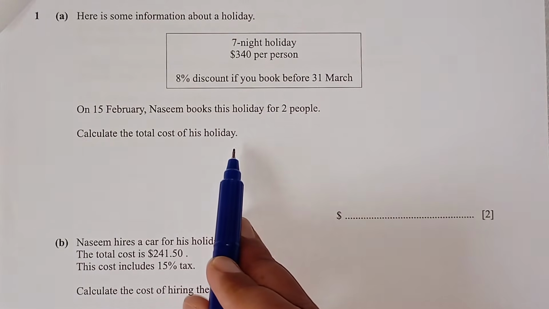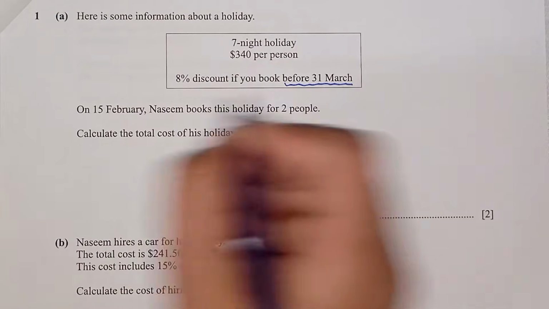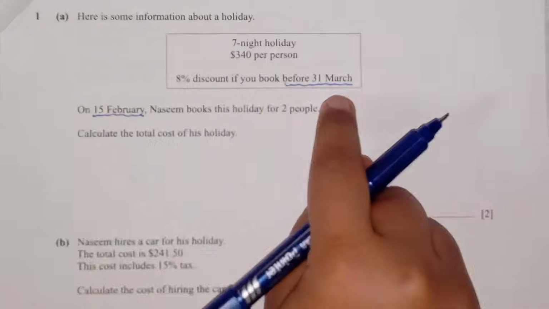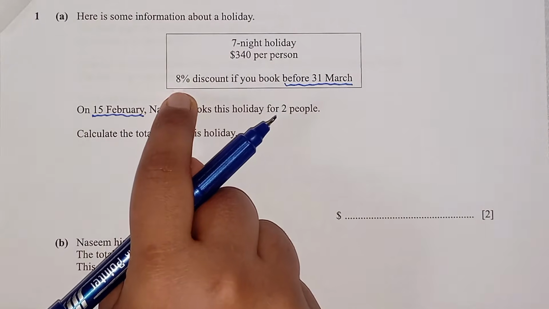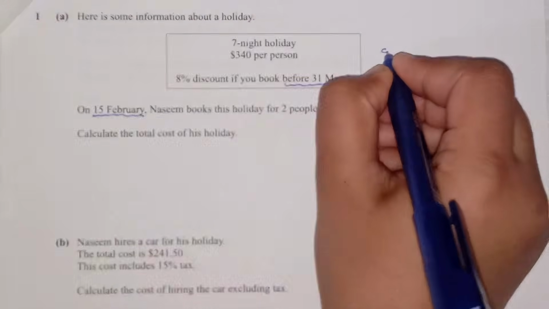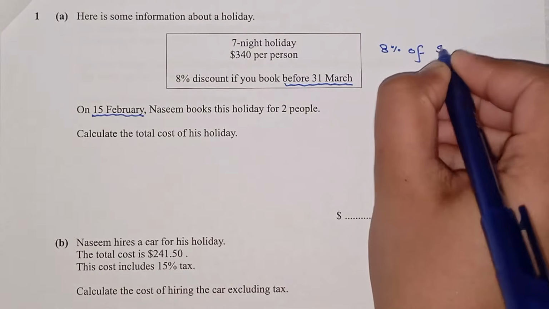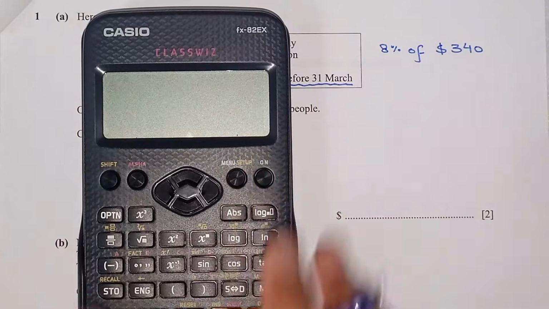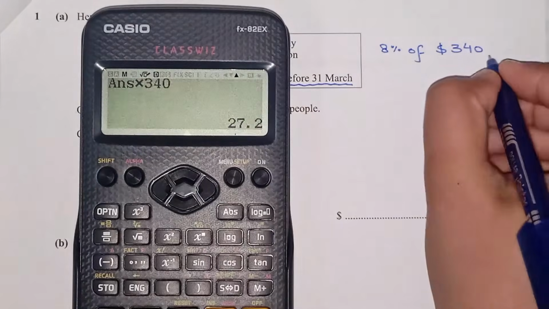Okay, as we know, before 31st of March there is an 8% discount, and he booked on 15th of February. 15th of February is obviously before 31st of March, so he will get the 8% discount. So first we need to find what is 8% of this cost, $340. So 8% of 340 is 8 divided by 100 times 340. This would be $27.2.